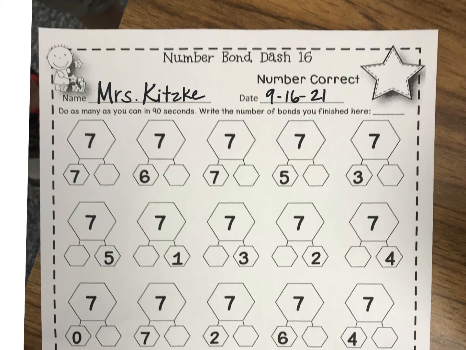Okay. So if you think back, we can look back at our first page. This whole page is making the number 7. Eric, please turn around. Okay. This whole page is making the number 7. So if my whole number is 7 and one of my parts is 7, what's my other part going to be, Ellie? Ellie says 0, okay. 7 and 0.